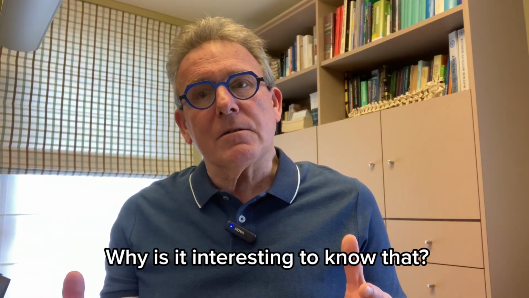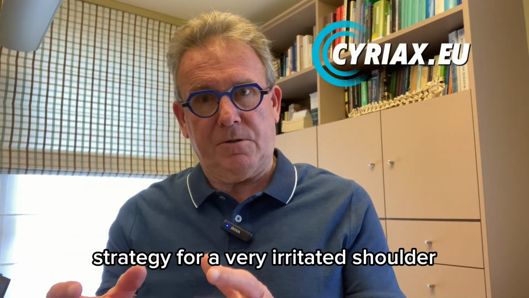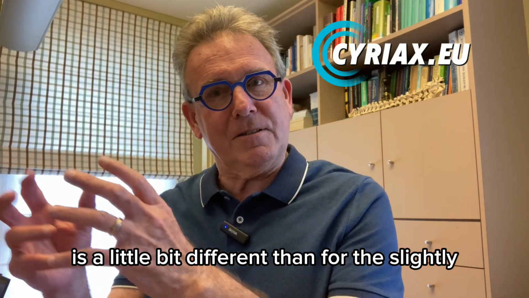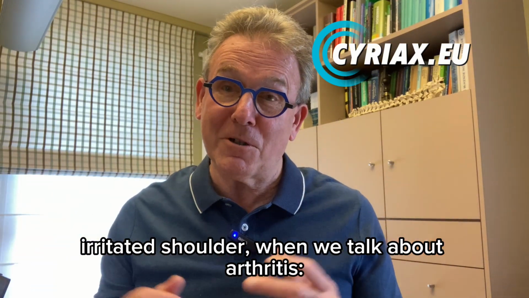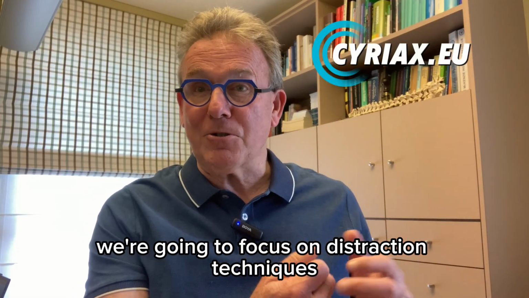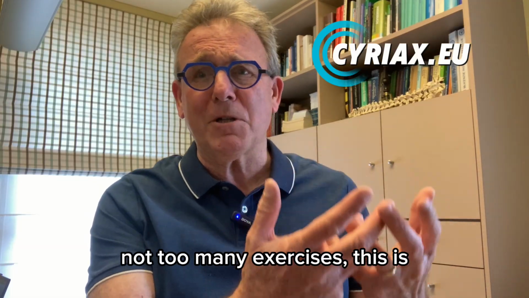And why is it interesting to know that? Because the treatment strategy for a very irritated shoulder is a little bit different than for the slightly irritated shoulder when we talk about arthritis. In a stage 3 arthritis, we're going to focus on distraction technique. At the beginning, not too much mobilization, not too many exercises.